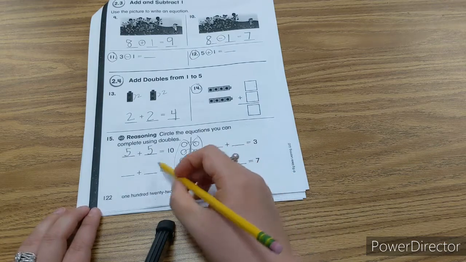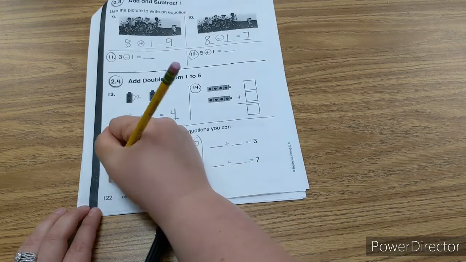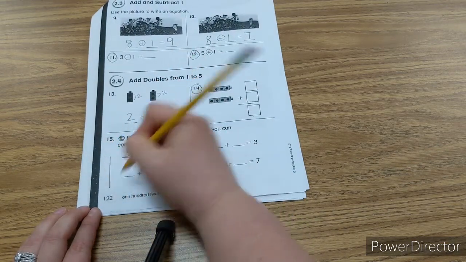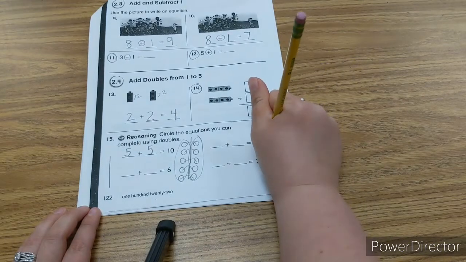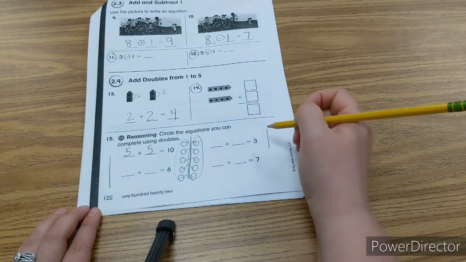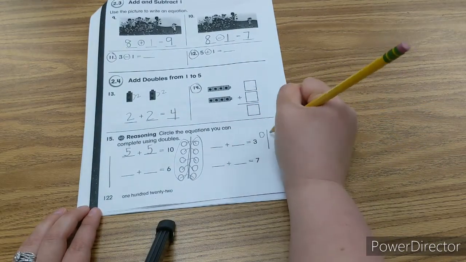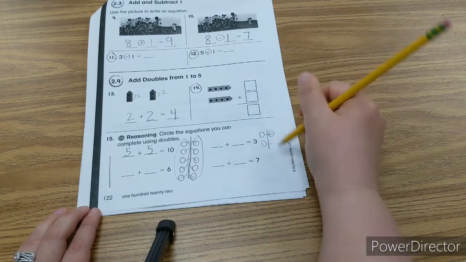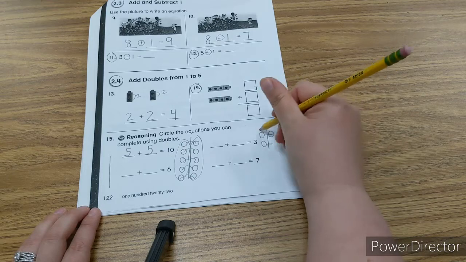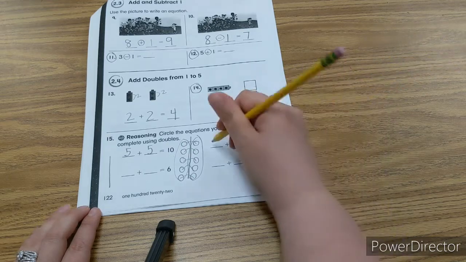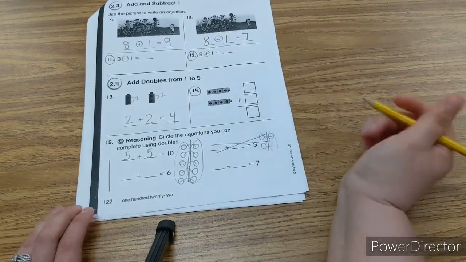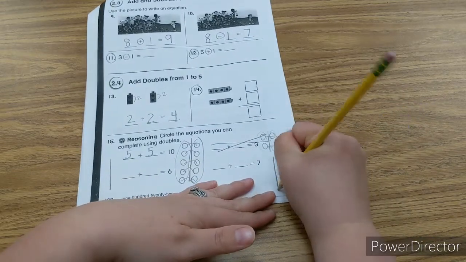Okay? So I want you to figure it out for 6. So draw your spots. And let's go ahead and do 3 together. 1, 2, 3. Is it even? Do you have enough to make a double? No. So we're going to cross it. Now I want you to do number 7 on your own.